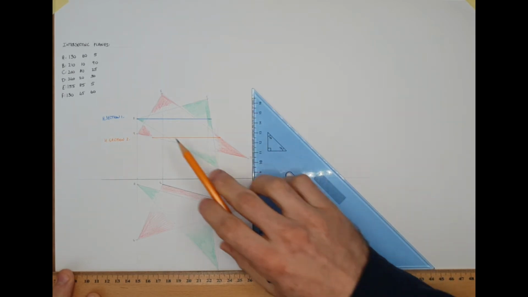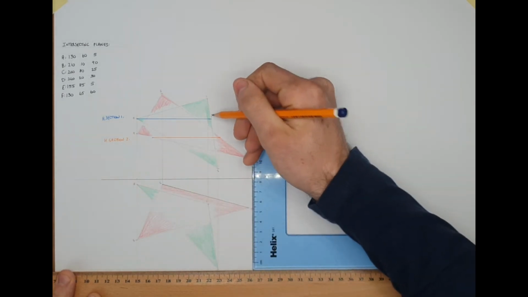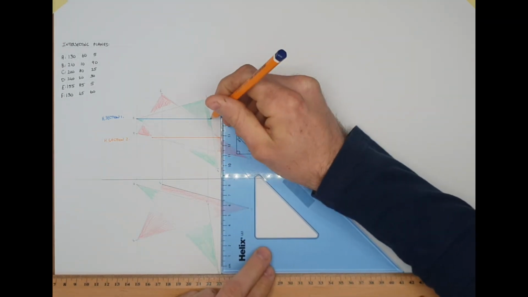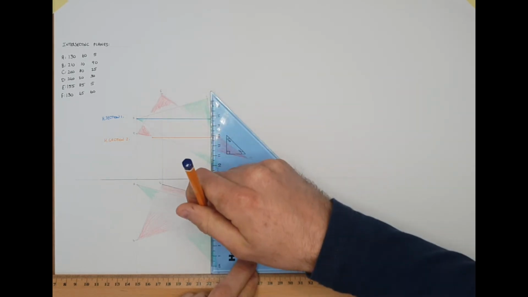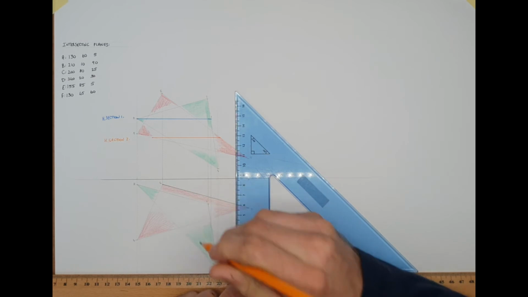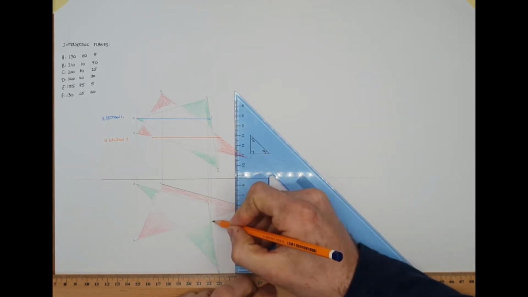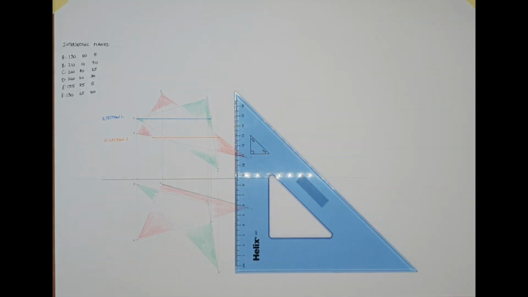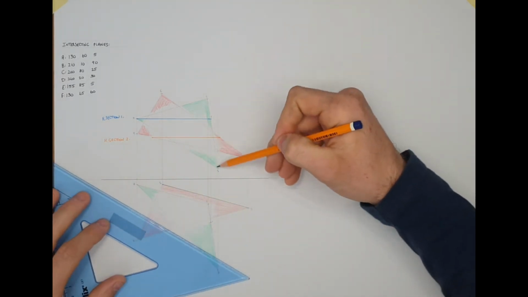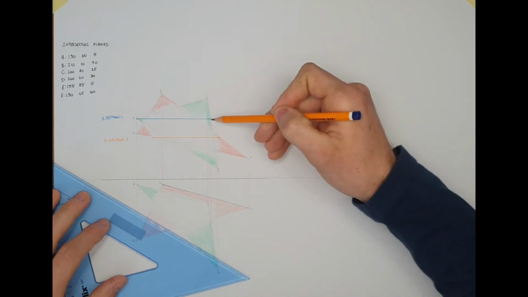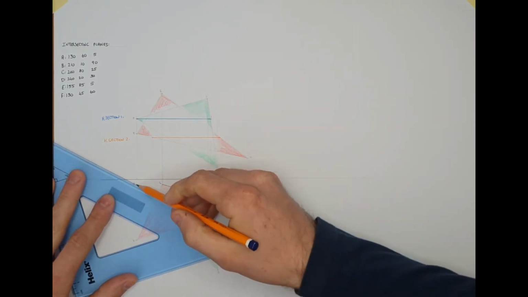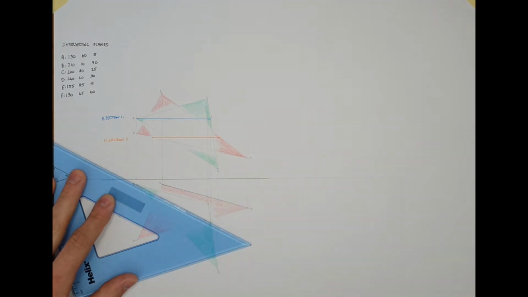My green cut goes from point A to point 1. Point 1 is on the line BC. There. That's point 1 on the line BC, and from A to 1 is the green cut. So A to 1 is the green cut.